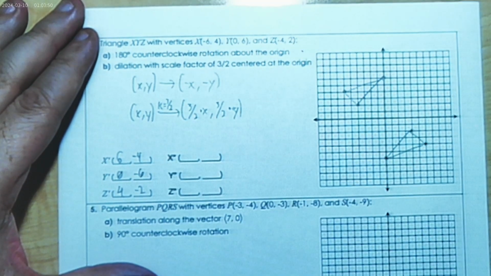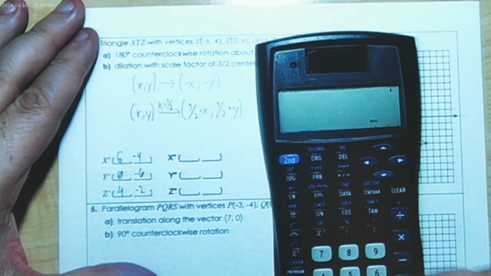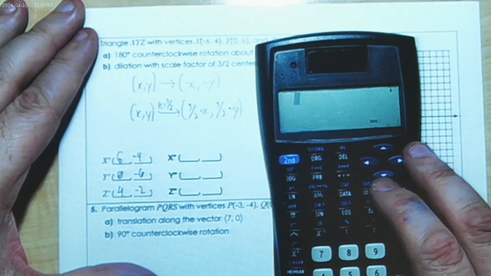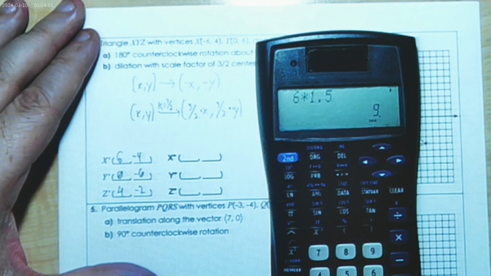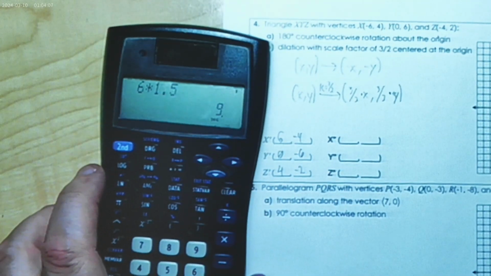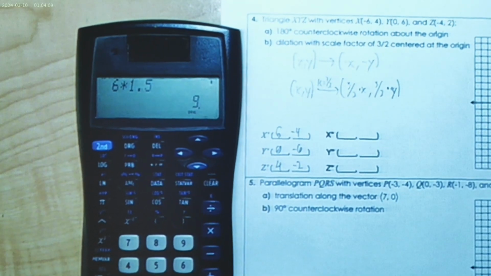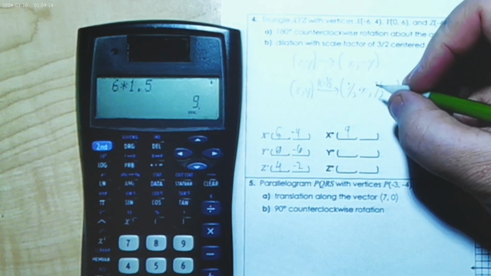So 6 times 3/2, and this is kind of how long the shoot has been going. That I'm just gonna do this. 6 times 1.5 is, there we go. We don't need to see the graph quite yet, but yeah, this is how long the shoot's been going. So 6 times 1.5 is 9.